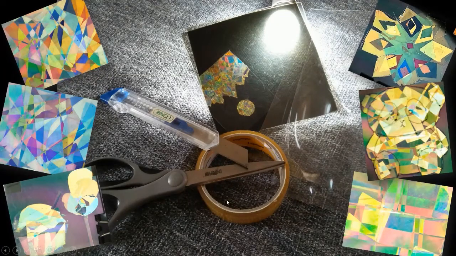Then you stick multiple layers of the cutout shapes onto the plastic sheet to make the desired pictures. Placing the prepared slides between two cross polarizers will bring out the brilliant colored patterns.